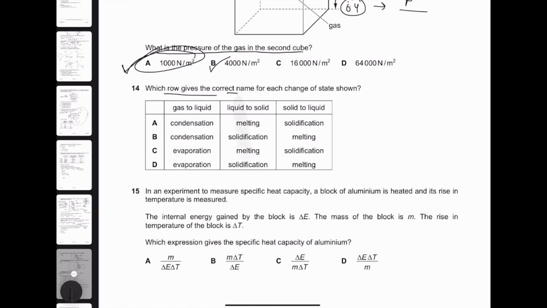Which row gives the correct name for each change of state shown? Gas to liquid is condensation, correct. Liquid to solid is solidification. So we already know the correct answer. Answer is B. And solid to liquid is melting, which is also true.